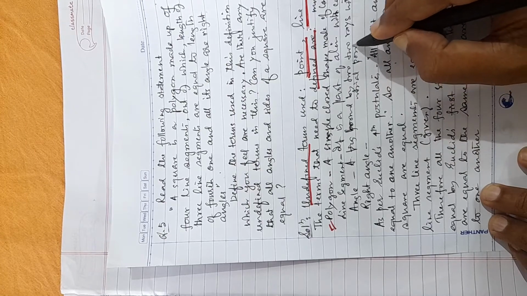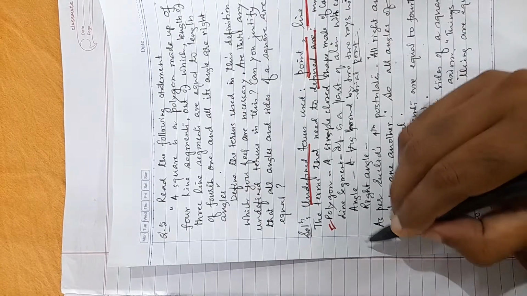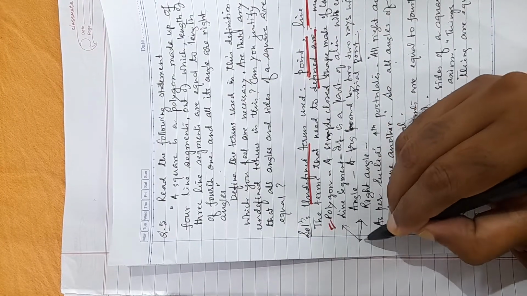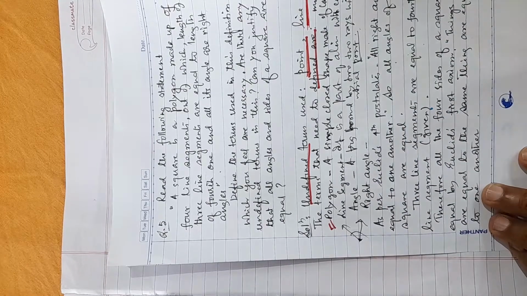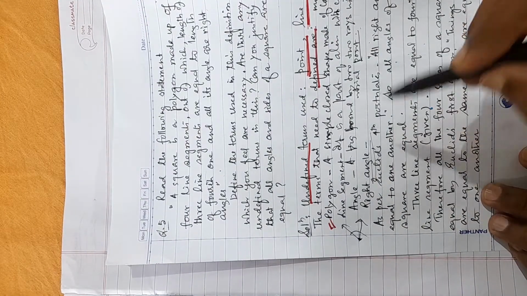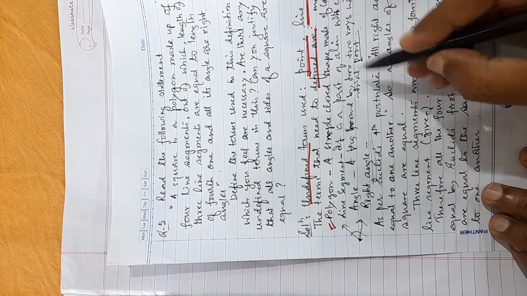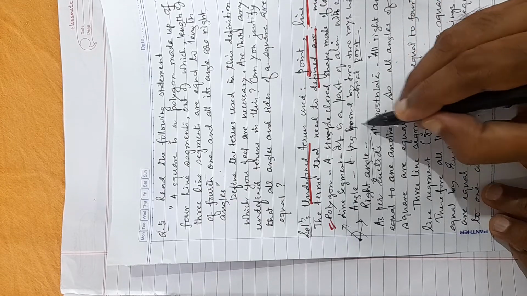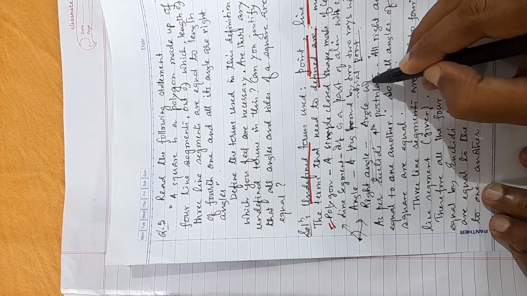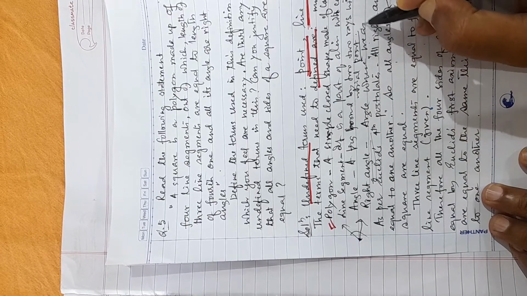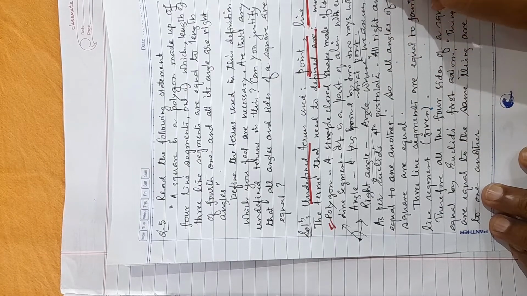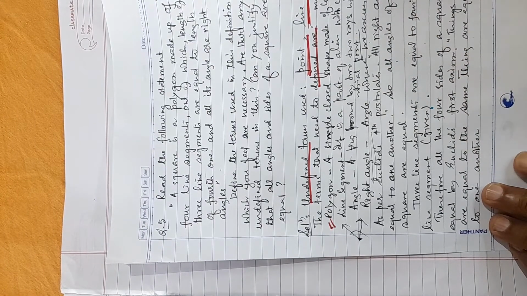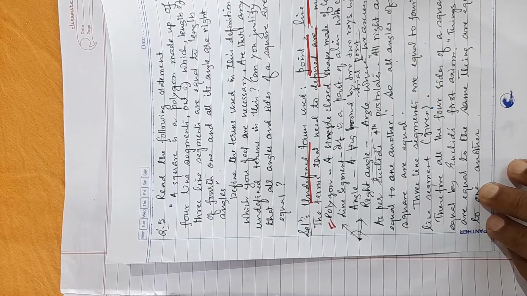They have the same initial point, this common point, and this forms an angle. Right angle, what is a right angle? An angle whose measure is 90 degrees, that is the right angle. Okay, now this is the first term.